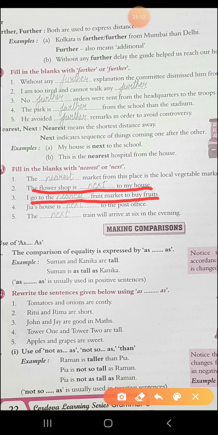Third is, I go to the nearest fruit market to buy fruit. Nearest means I travel the shortest distance to buy fruits from a fruit market. That is why I have used the word nearest. Fourth is, Jia's house is next to the post office, meaning just next to the post office is Jia's house.